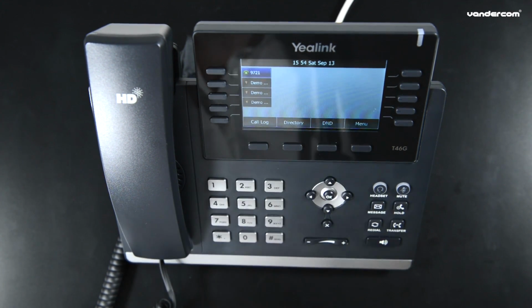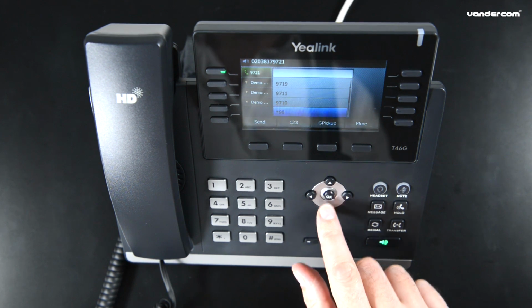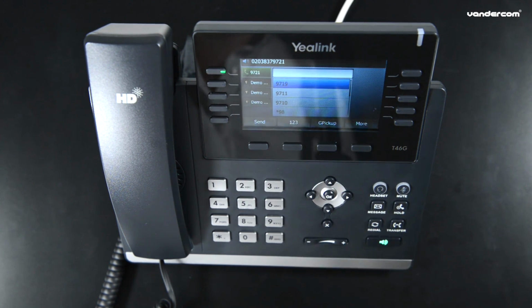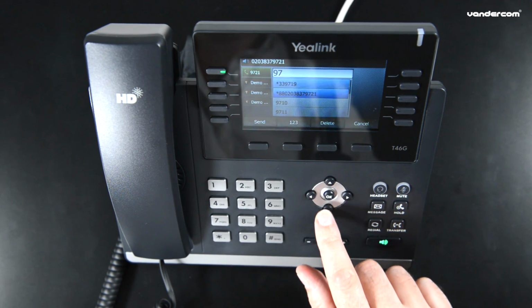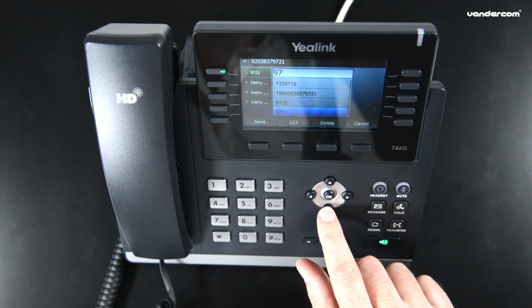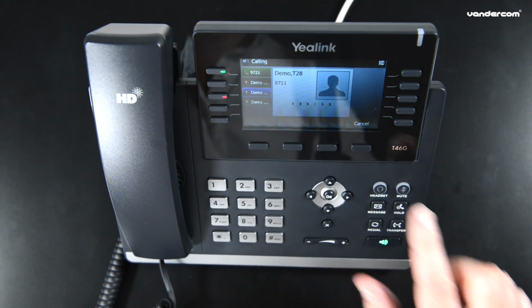Pressing the speaker button or lifting the handset will list previously dialed calls to select from if desired. When you start dialing, the phone will start to list numbers previously dialed with the same digits. For quicker dialing, just select the number the phone displays.